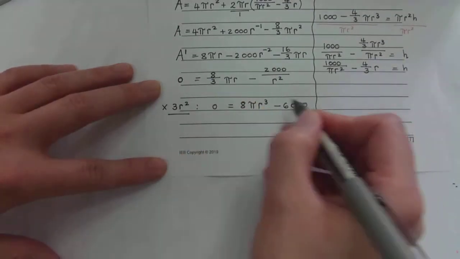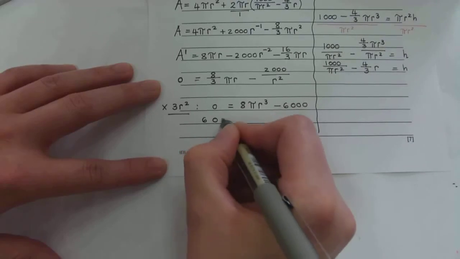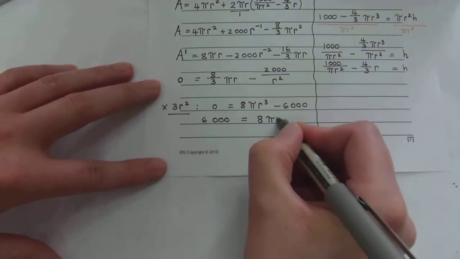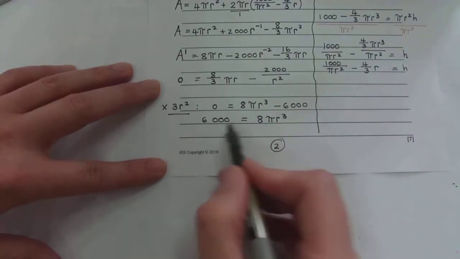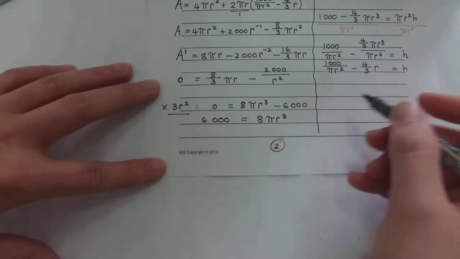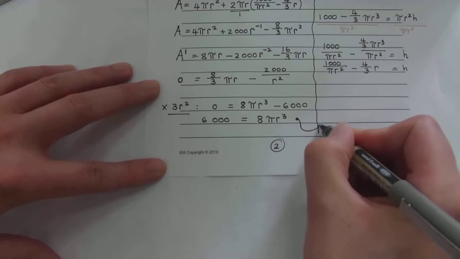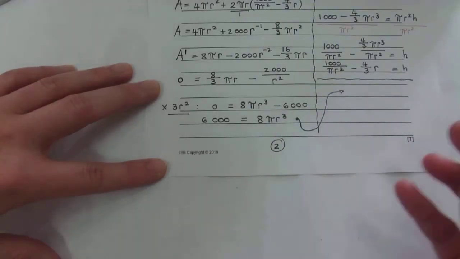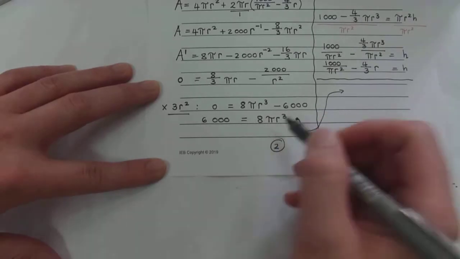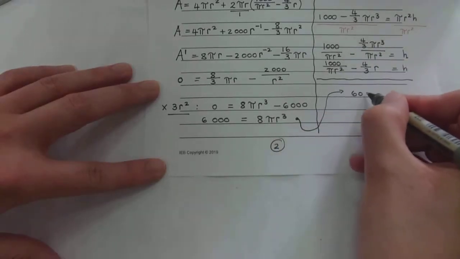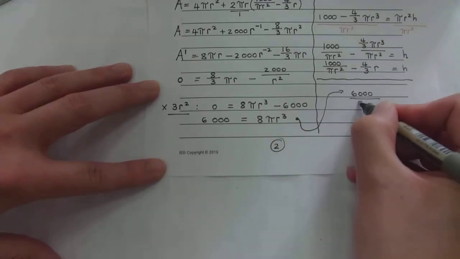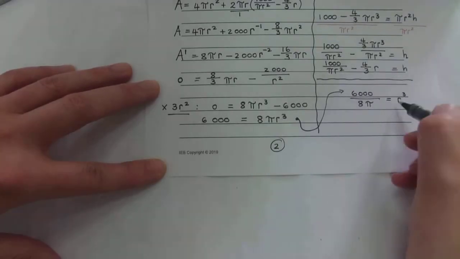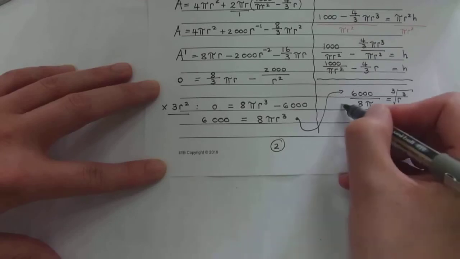I can transpose the 6,000 and say 6,000 is equal to 8 pi radius cubed. And then I can divide both sides by 8 pi. So again, running out of space. I don't know how they decided people would be able to do all of this in this little space. So I can divide both sides by 8 pi, which means 6,000 over 8 pi is then equal to the radius cubed. And then finally, I can work out the cube root.